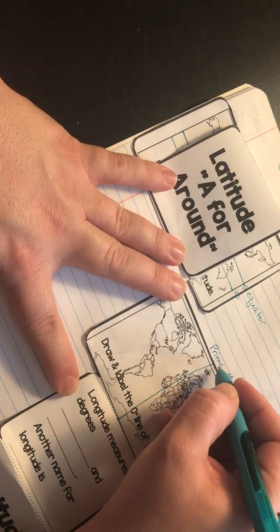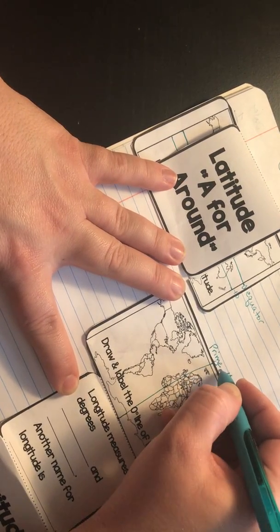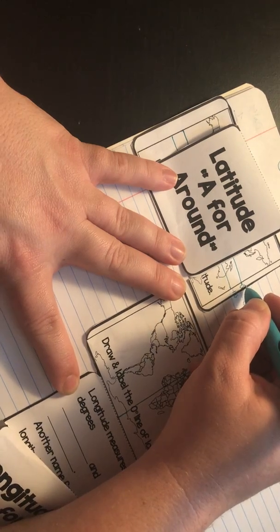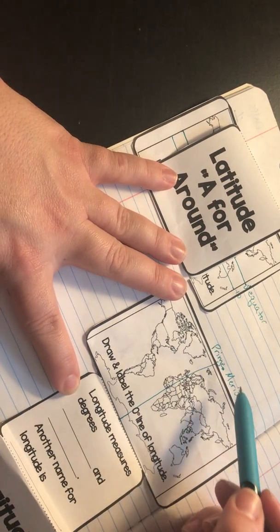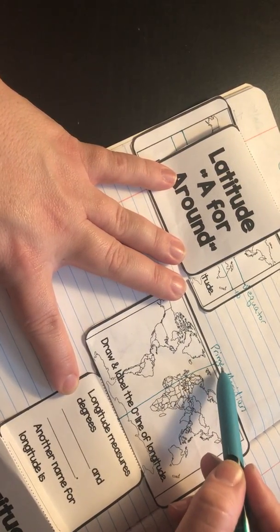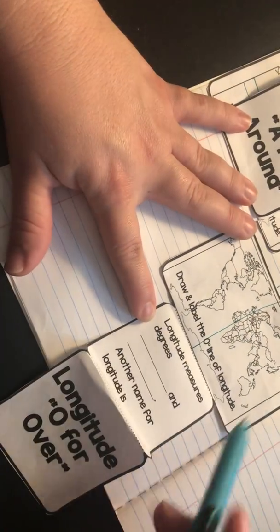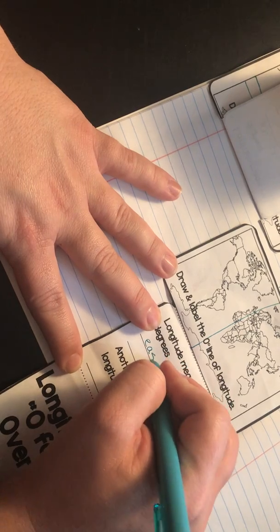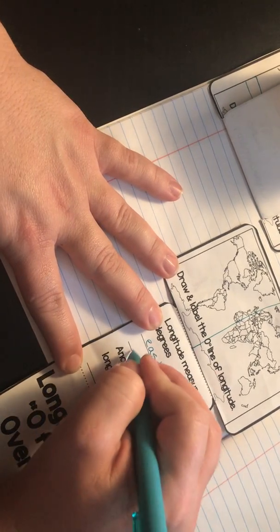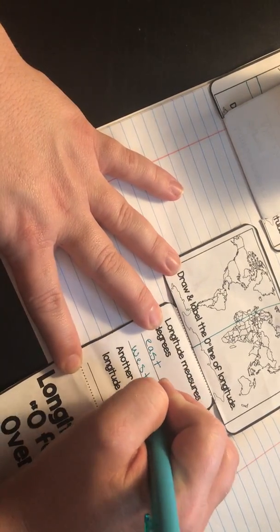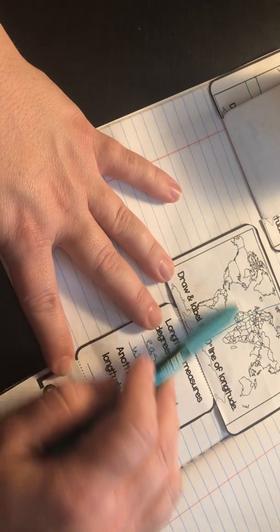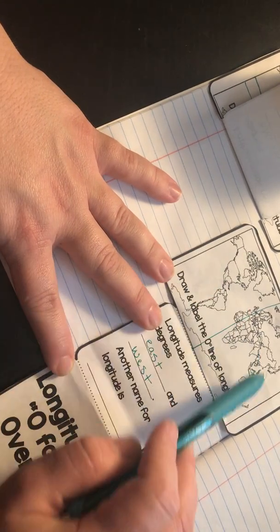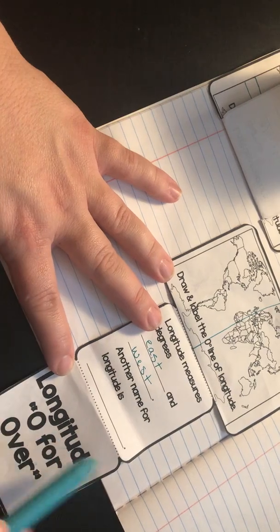Okay, this is also considered 0 degrees. This one, as the equator is 0 degrees, this is 0 degrees. Now, longitude measures degrees from east and west. So we're measuring from here and this way, back and forth this way.